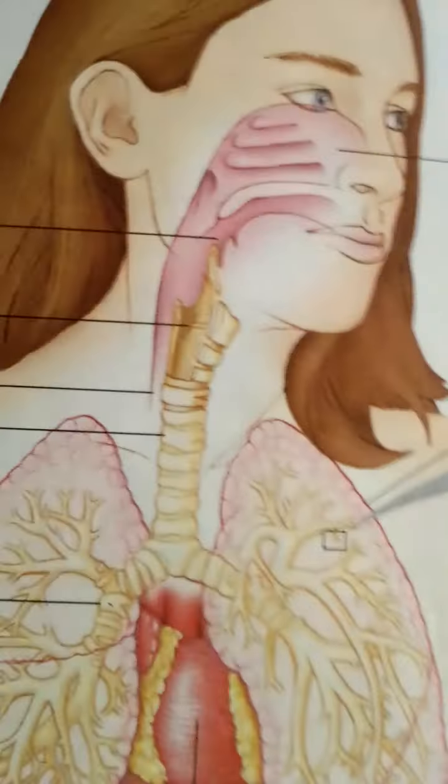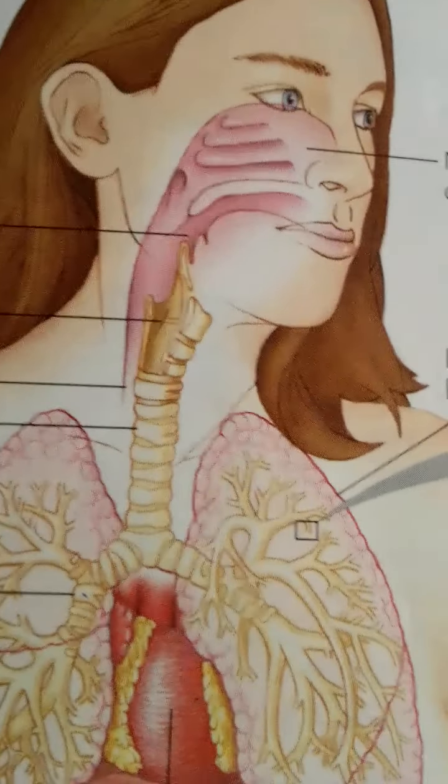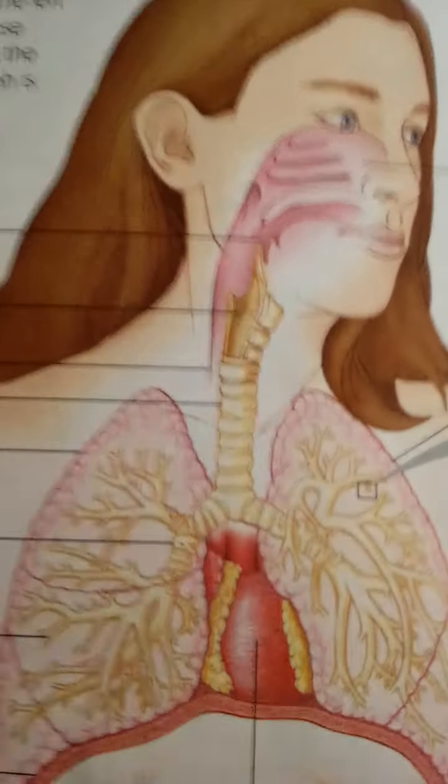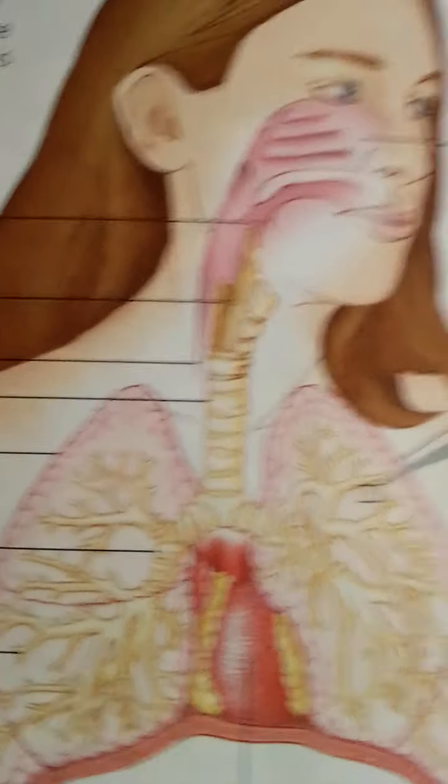Elastic recoil of the lungs and compression by the muscular body wall force air back out of the lungs during exhalation.